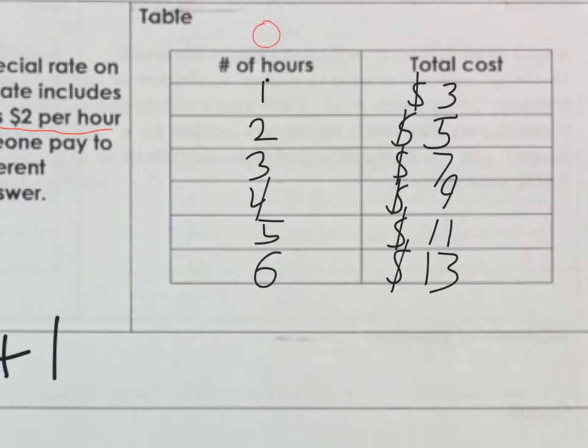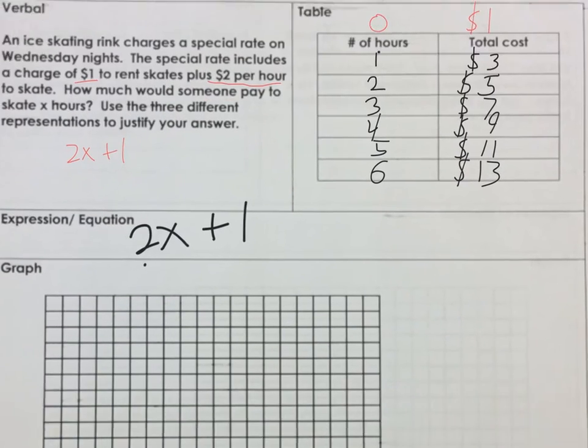Now, thinking to your graph, you always want to start at your 0, 0. So if I said 0 hours, well, let's think about that. If I went skating for 0 hours, well, 0 times 2 is 0, plus 1 would actually technically cost me $1. Now, that's just according to the expression. Realistically, you probably wouldn't go if you weren't going to skate. But in this case, 0 hours would actually leave me with a cost of 1 because of the skate rental.